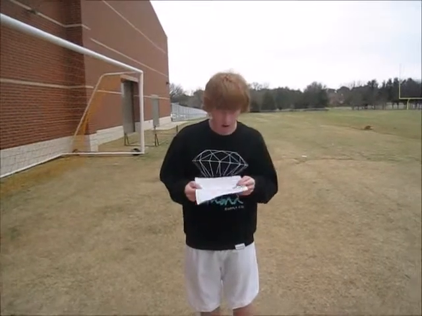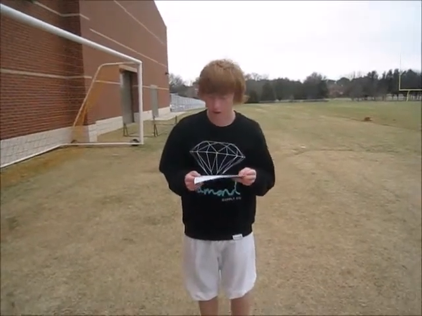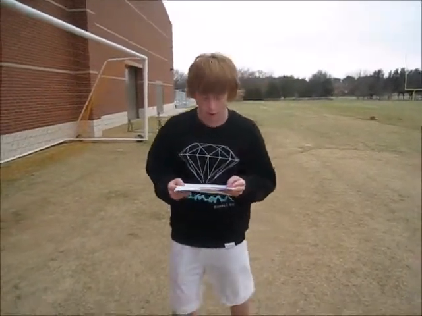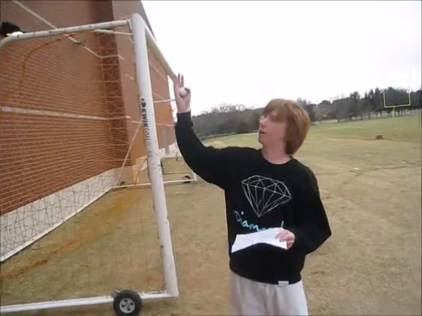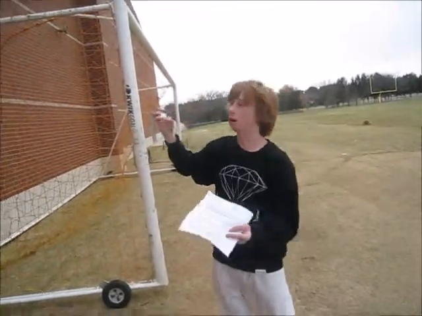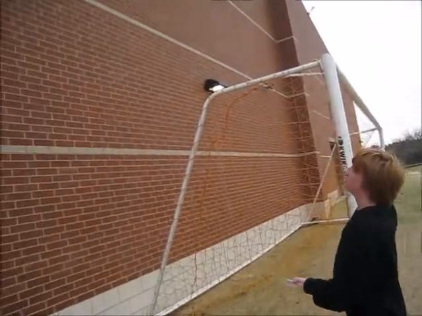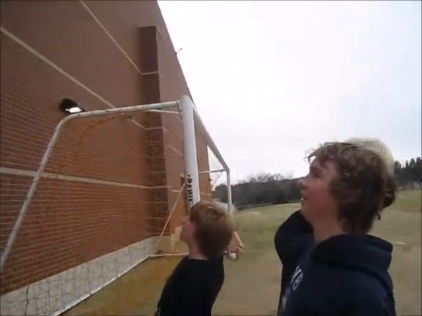So Newton's third law says that whenever an object exerts a force on another object, the second object exerts an equal and opposite force on the first object. So when we throw the balls off the wall, the wall is going to exert an equal force on the ball, so it's going to come right back off. All right, you ready? 1, 2, 3.